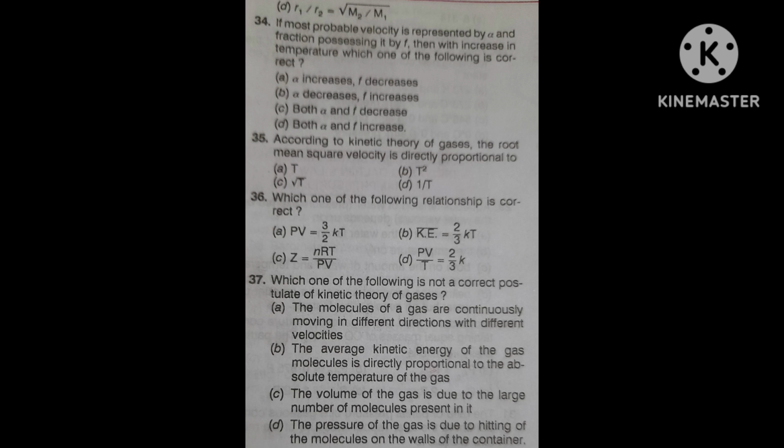Just think. This is a direct relation. If you remember the relation directly, you can answer. You have to tell the correct relationship. Its correct answer is PV upon T is equal to 2 upon 3 k. Option D, the last option. How? Now I am telling you.